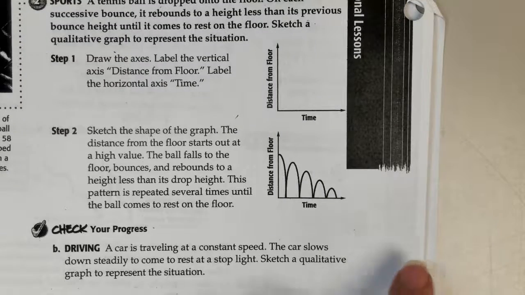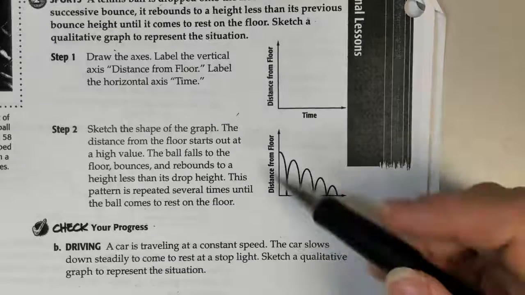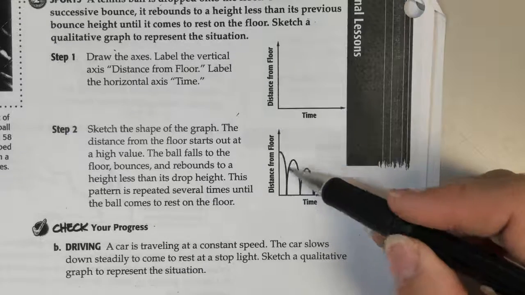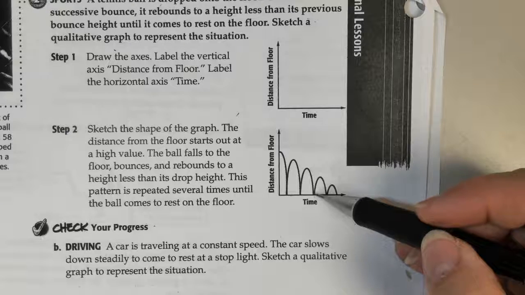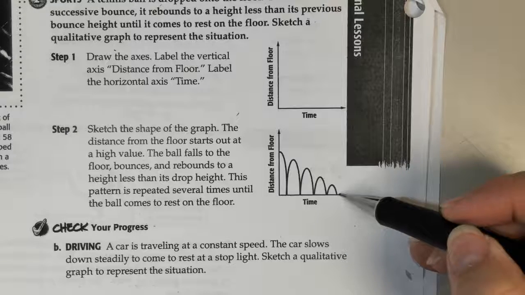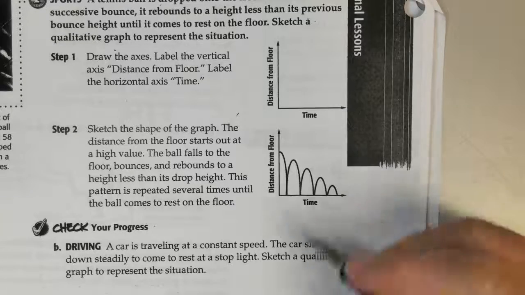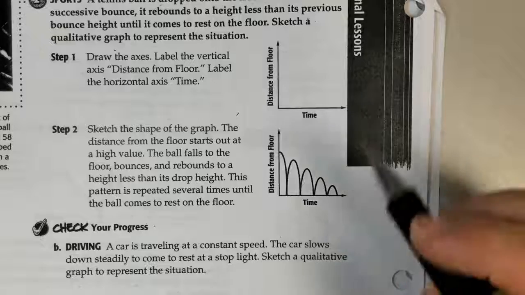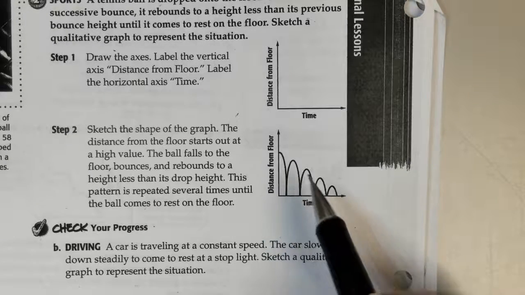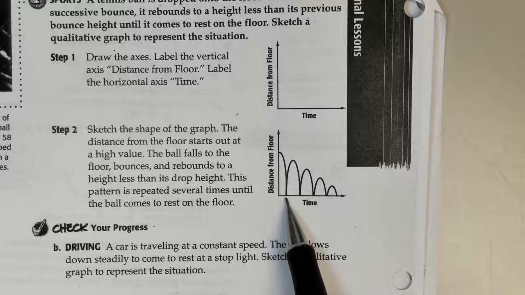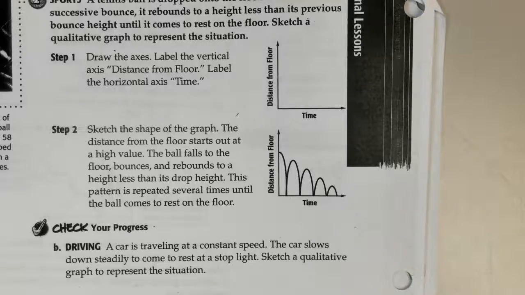So you would have your labels of time and distance from the floor, and you can see that the ball falls to the floor, rebounds to a height less than the one before because it's losing that energy, and then finally it comes to rest at zero distance from the floor. Okay? Now, this is a little confusing. Don't think that your graph shows the path of the ball. It just so happens that as time passes, this is the distance from the floor that the ball has.